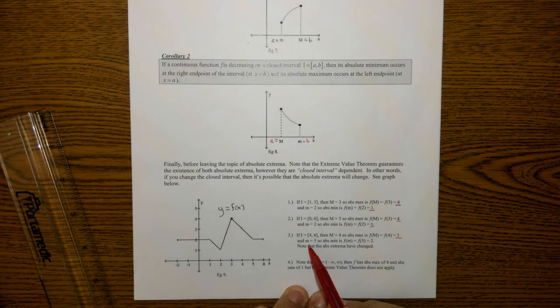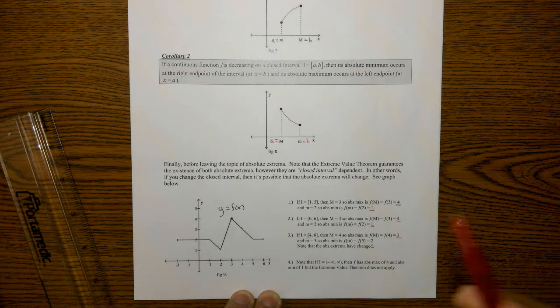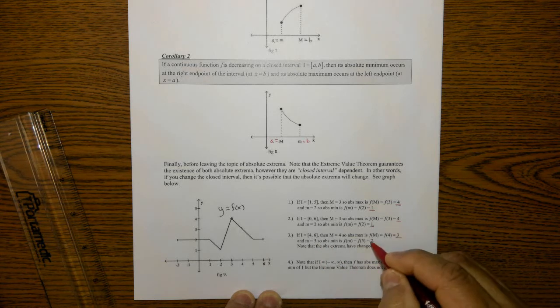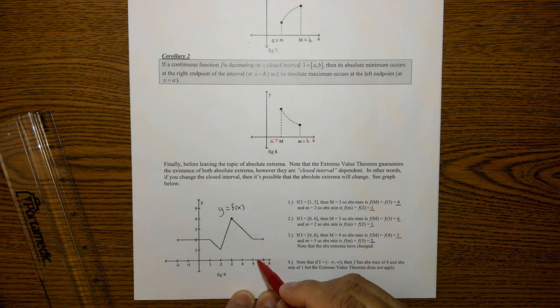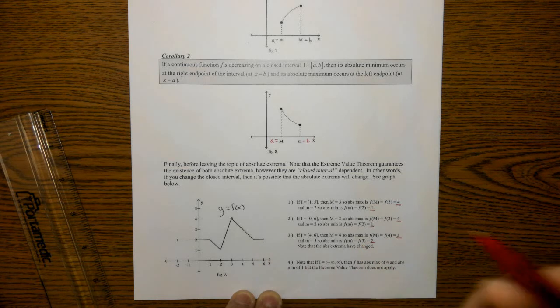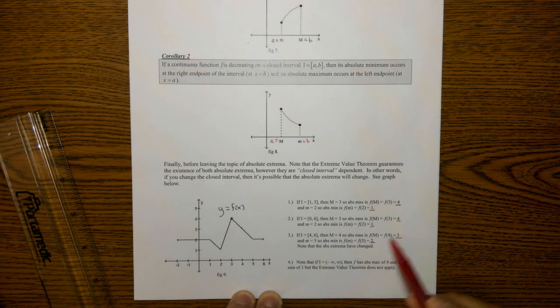And little m, I can take to be any one of these numbers between 5 and 6 inclusively, and the absolute min will be 2. I just took little m to be 5. I could take little m to be 5.1. I can take little m to be 6. Doesn't matter. But notice that the absolute extrema, these numbers, have changed from those over there.